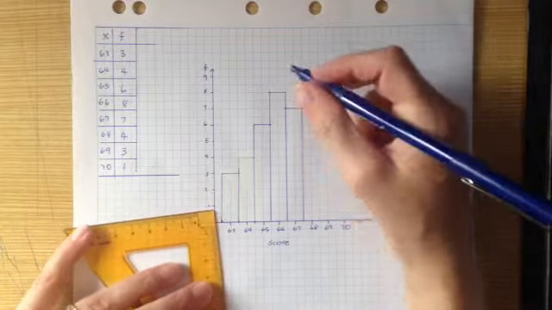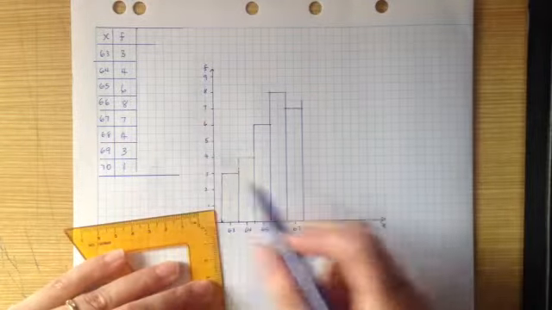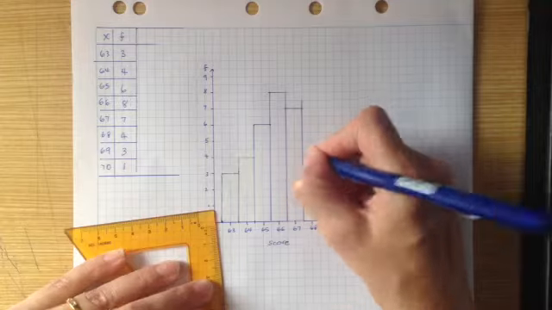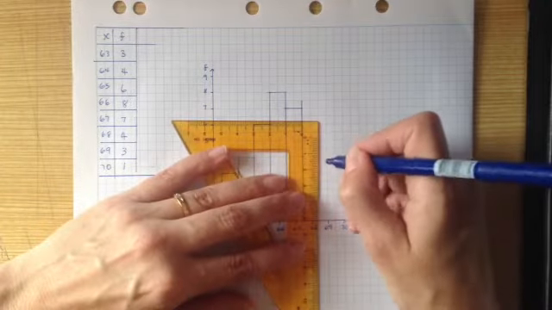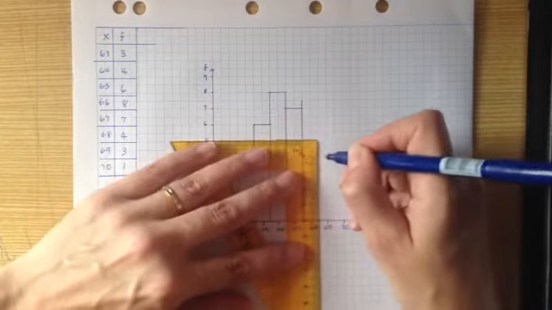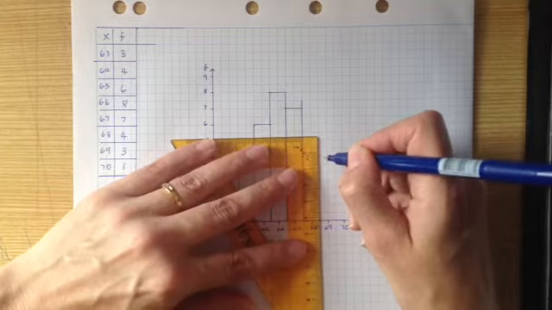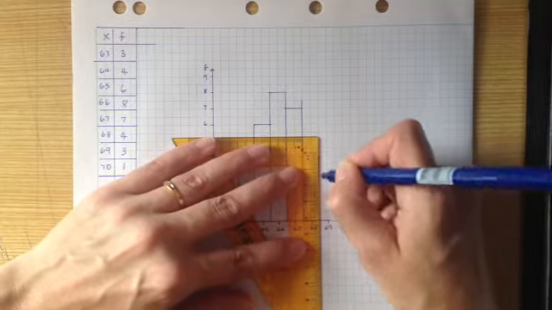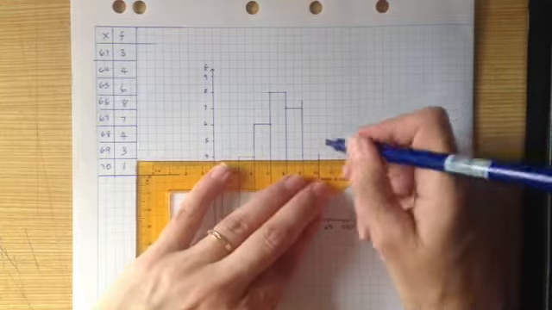Okay, 68. I did put a mark there too, didn't I? 68 is 4, so coming up to 4, and then I've already drawn that whole side, so just coming across to the other side. Just put my little mark there to help me, and come down and across the top.